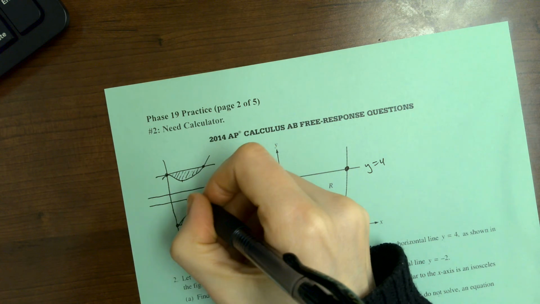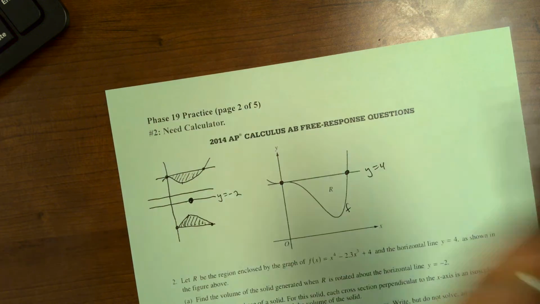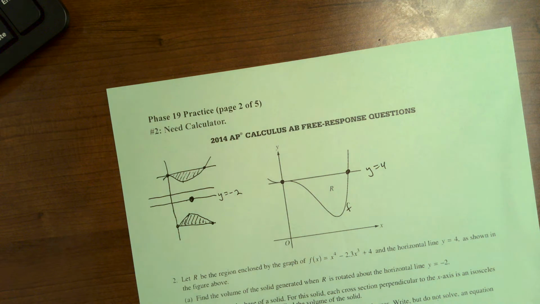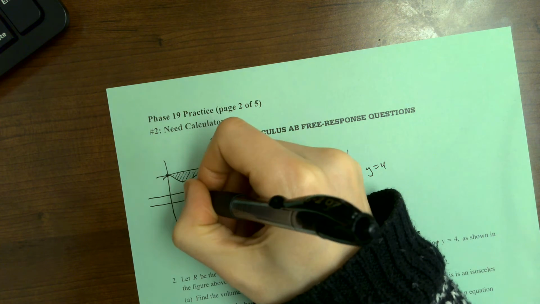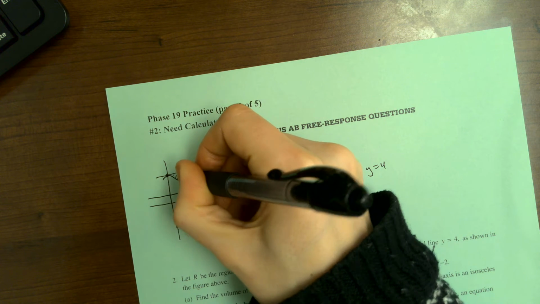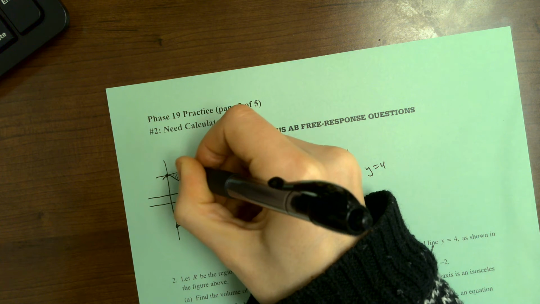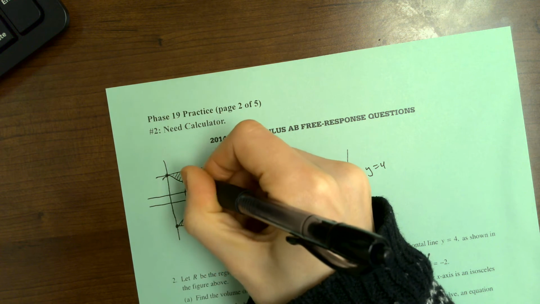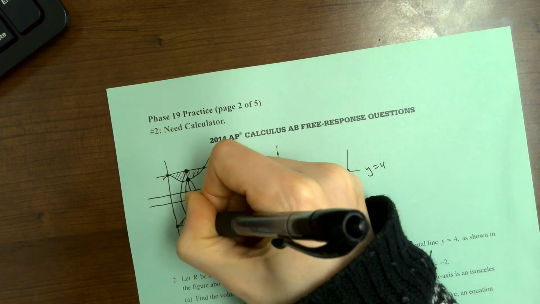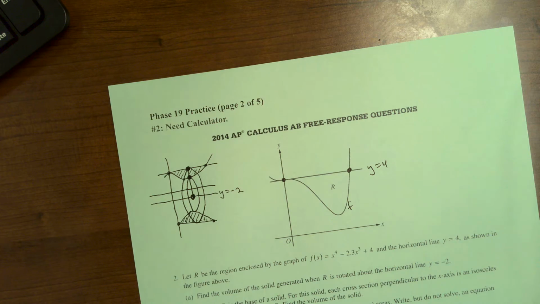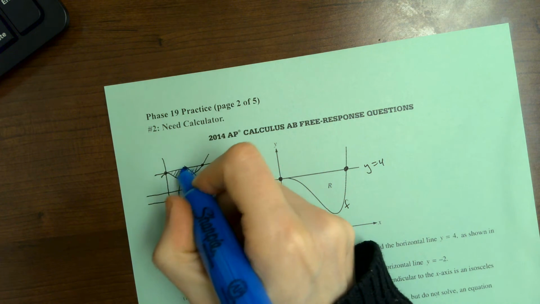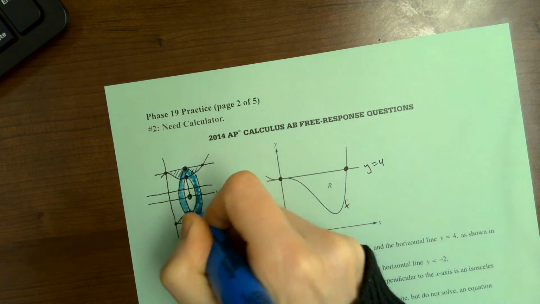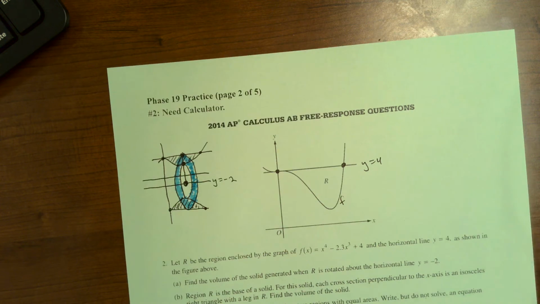So this is the center of the rotation. All right, there is space between the center of rotation and the region we're rotating, so this is going to be a washer and not a disc. So the inner radius, which is going to be empty space, goes from there to there, and then the outer radius is this longer one. So the inner radius is going to be like that, and then the solid part of the washer is there. Okay, so that's what that looks like.